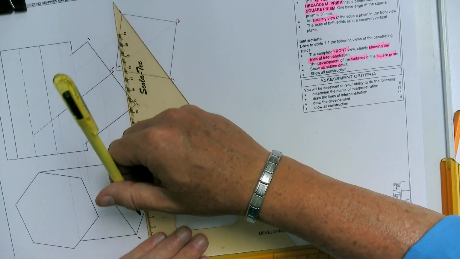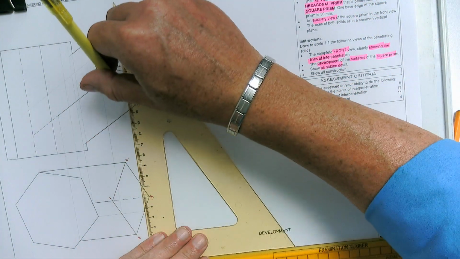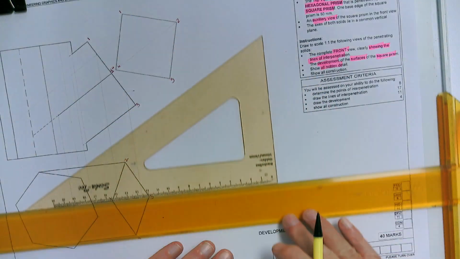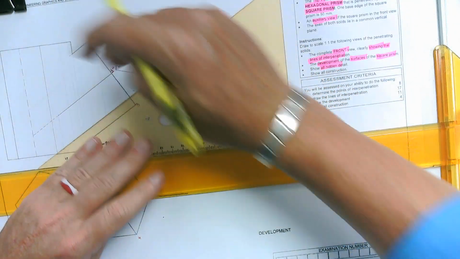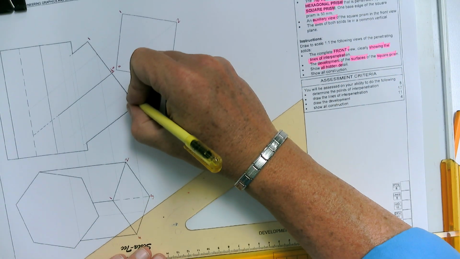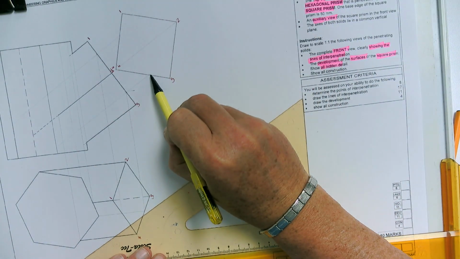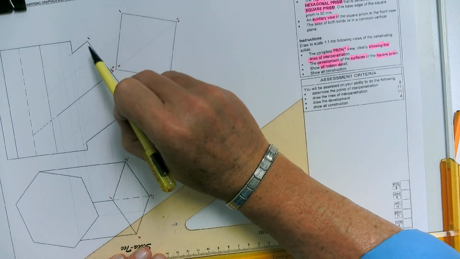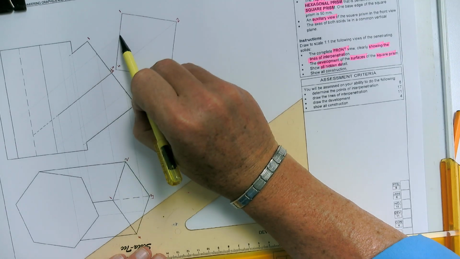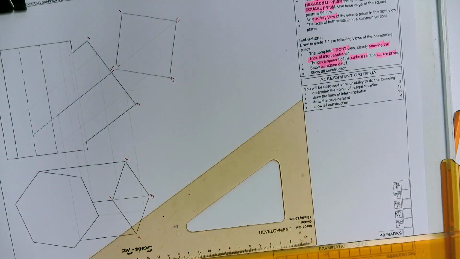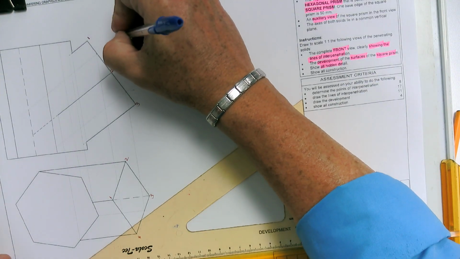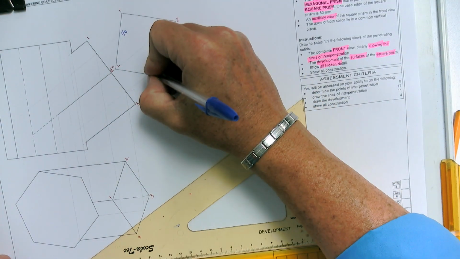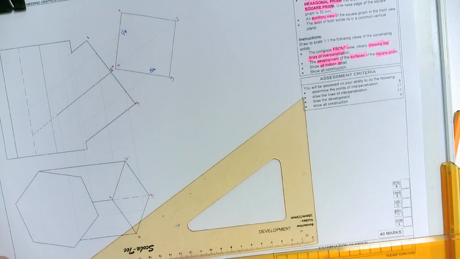It touches 3 and 4 here, bring it up, so it touches 3 and 4 there, and it also touches 3 and 4 there, touches 1 and 4 there, touches 1 and 4 there. So if I come along with my pencil, 1, 4, 3, 4.